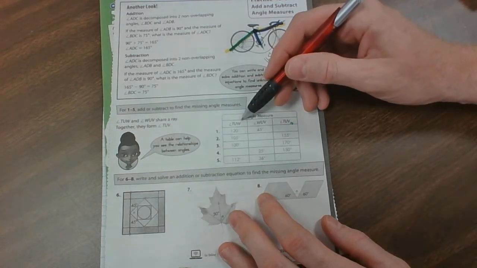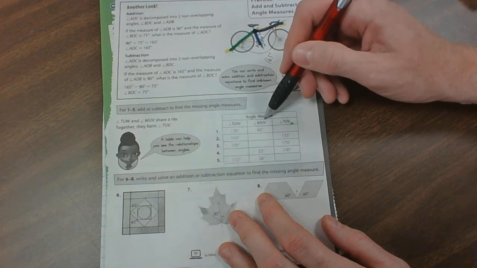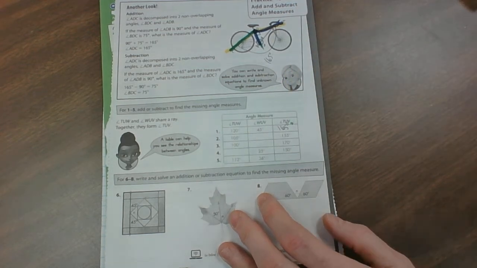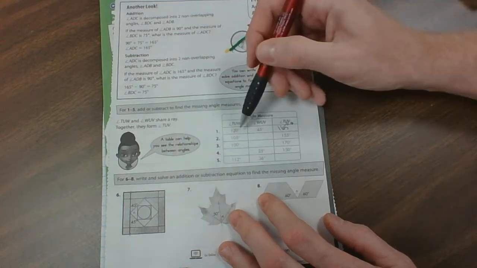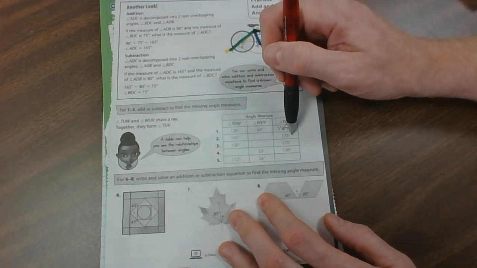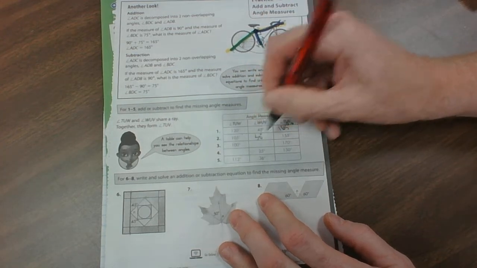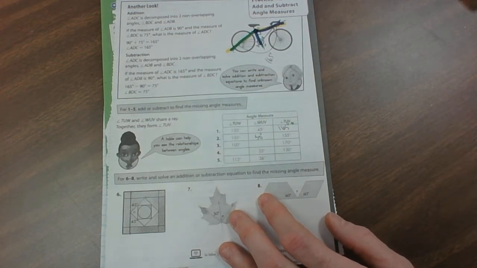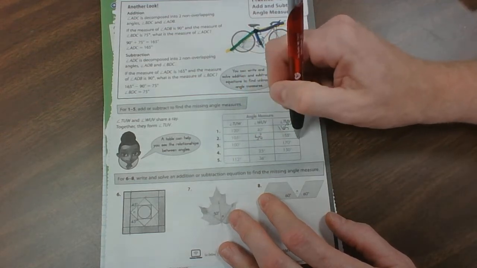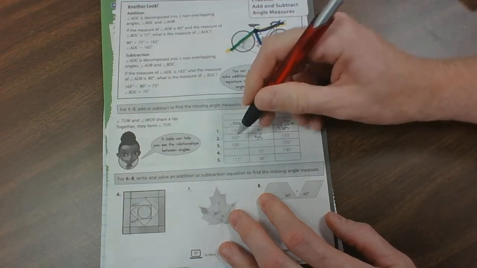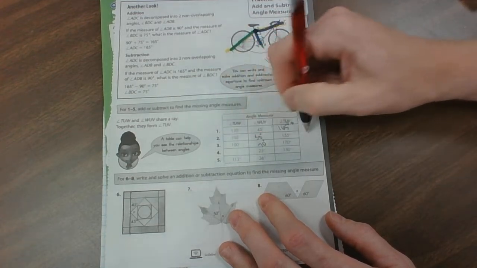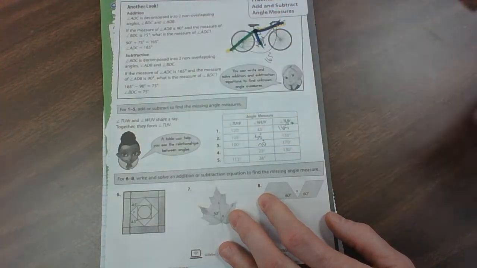So if TUW is 120 and WV is 45, put them together, we get 165. Now, if the total angle equals 105 and we know one part, we subtract to find the other. If our whole angle is 170, and we've already got 100, we need 70. We're going to add going this way, subtract going that way.